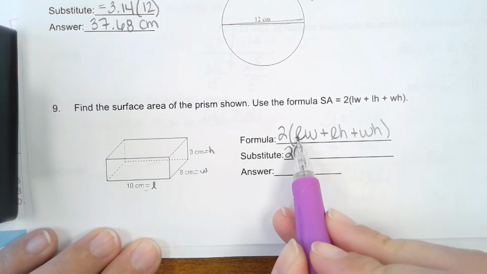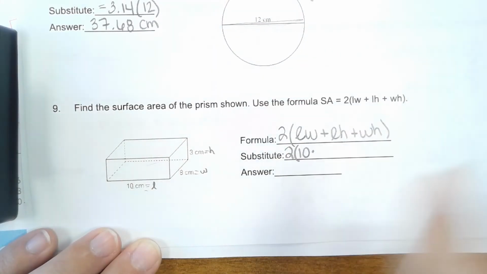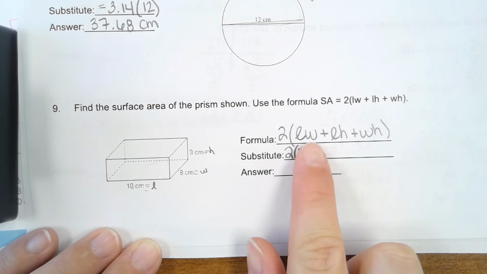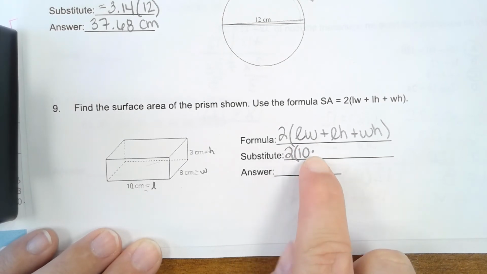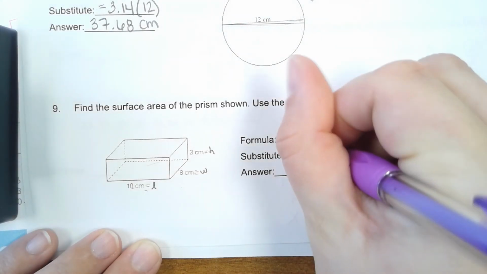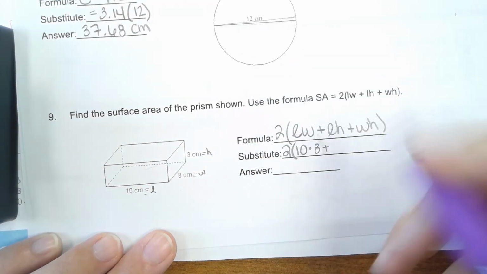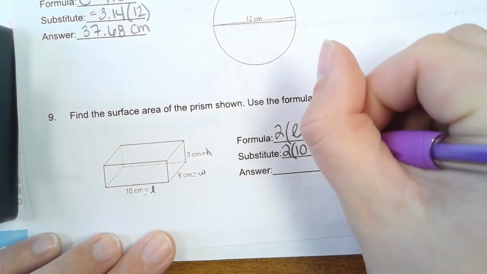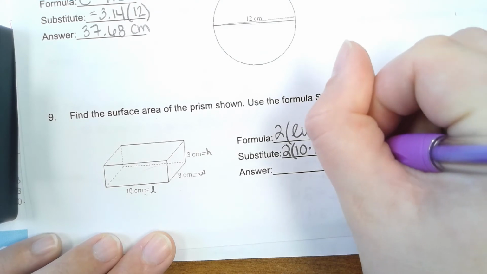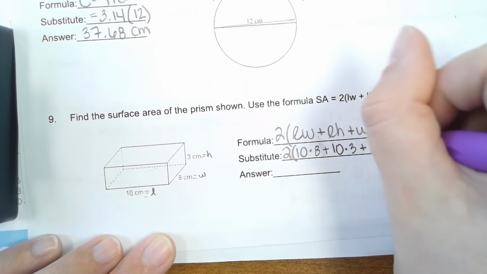So L was 10. And remember, when variables are shoved up next to each other, that means you're going to multiply them. So I'm going to have 10 times 8. Bring down the plus sign. L was 10, our height is 3. Width was 8, and height was 3.